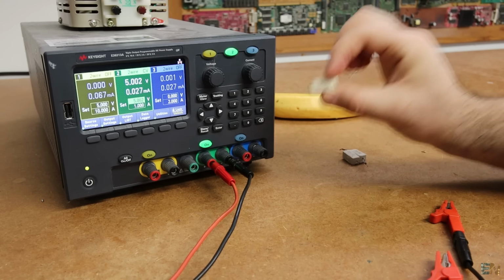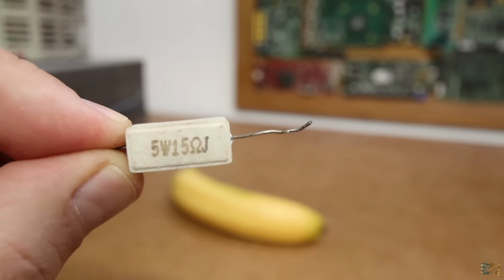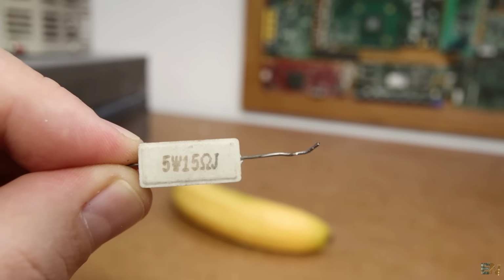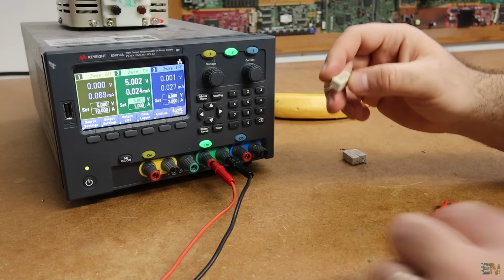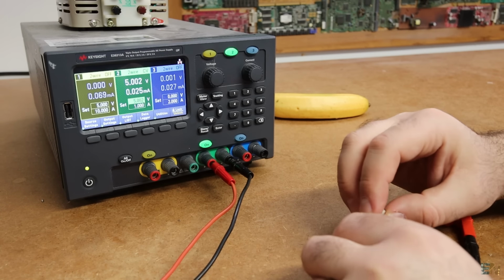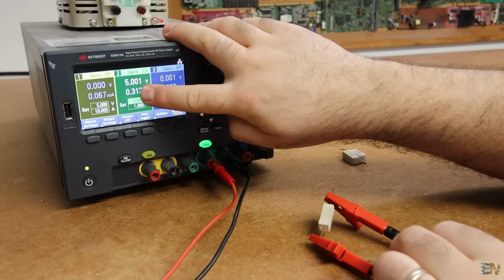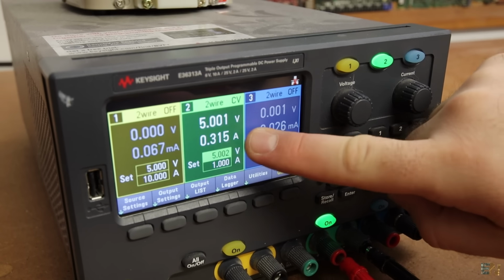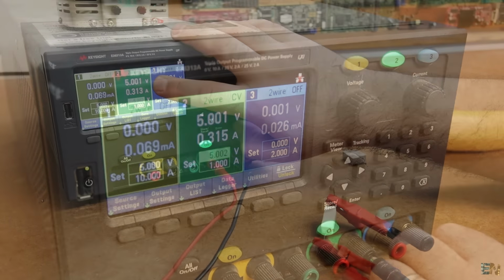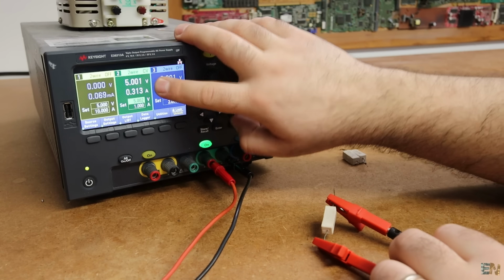This is 15 ohms. So obviously, if I add this to the output, 5 volts divided by the resistance, which is 15, will equal around 300 and something milliamps of current. So I add this to the output, and as you can see, when I connect it, exactly 300 and something milliamps of current are flowing, and as you can see, the voltage is still 5 volts.